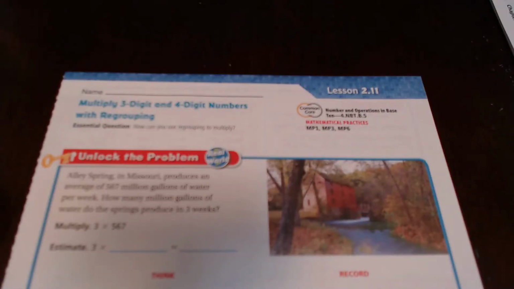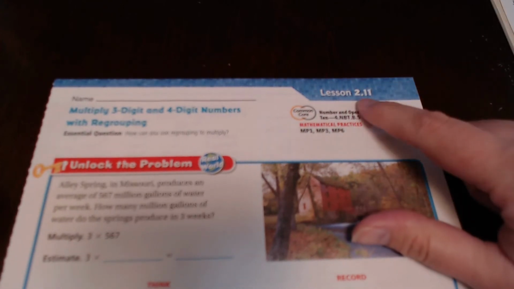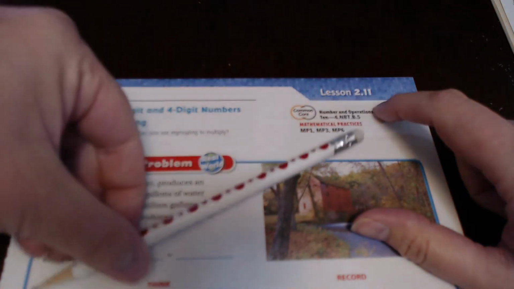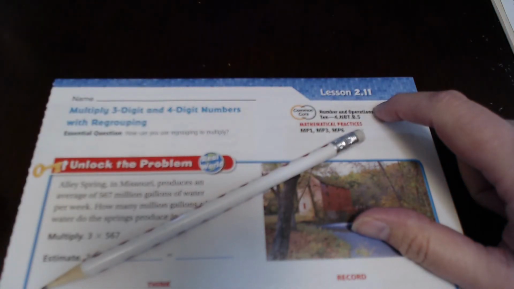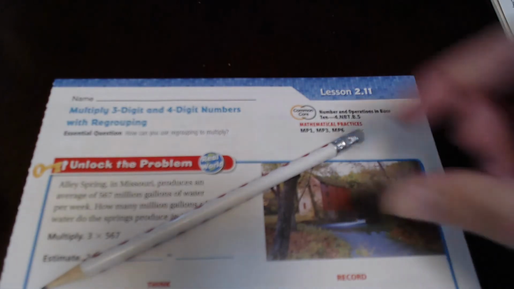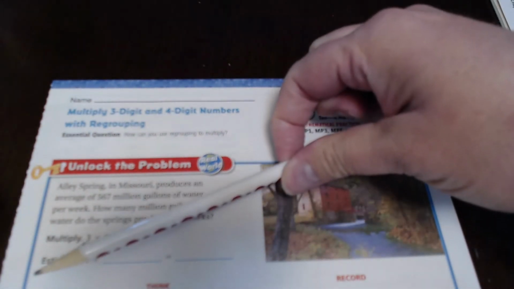Okay, for today's lesson, you're going to need lesson 2.11 out of your supply bag and a good old pencil. Once you have those things, go ahead and come back. Otherwise, pause and I'll wait for you.